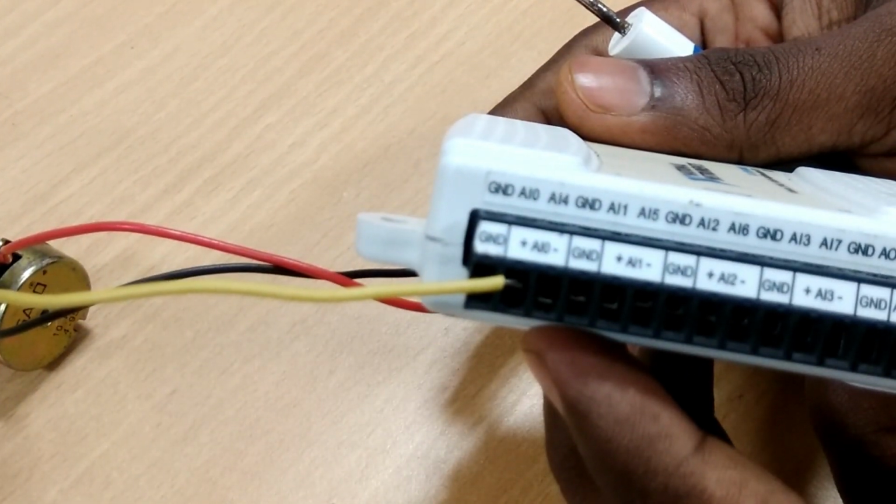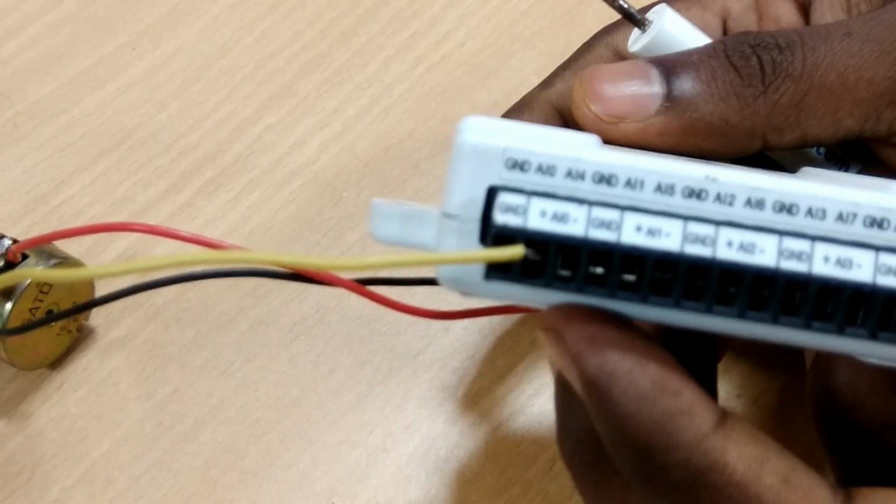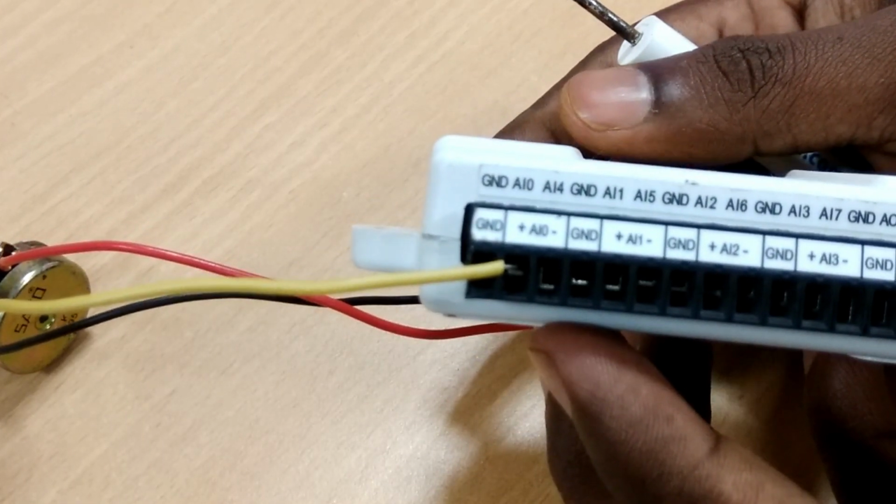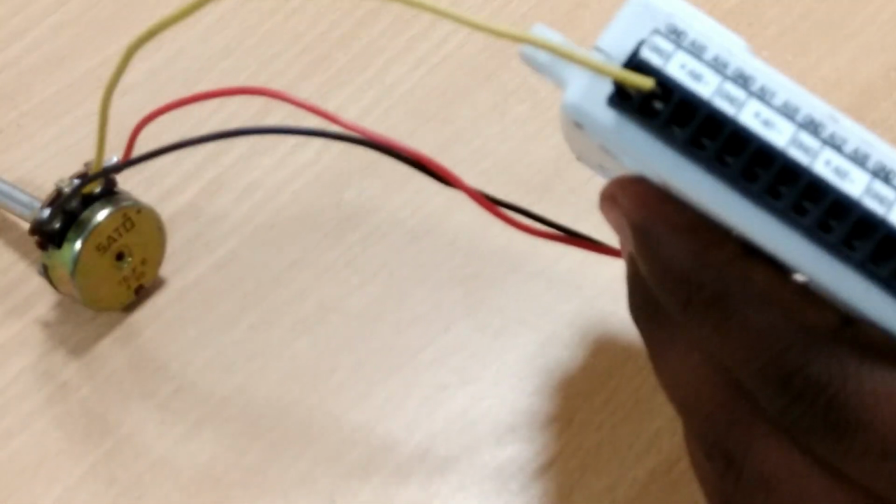That's it from the hardware side. Let's switch over to the computer for the software work.